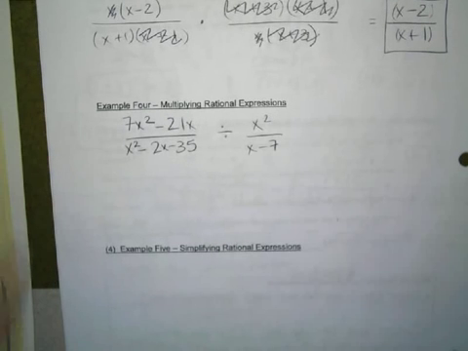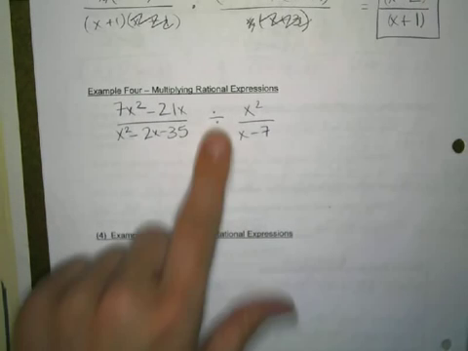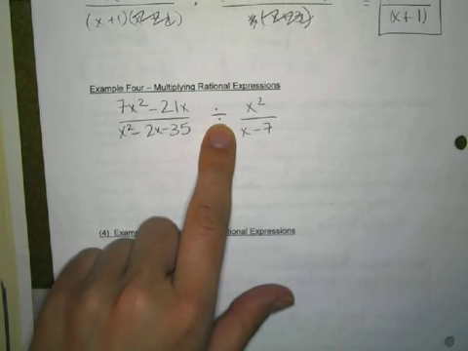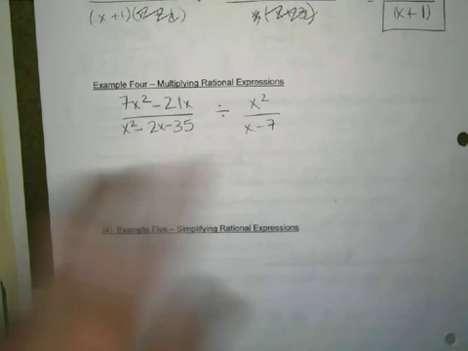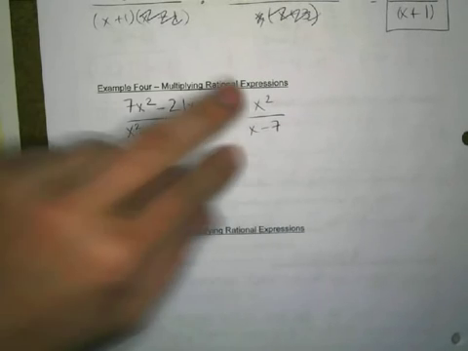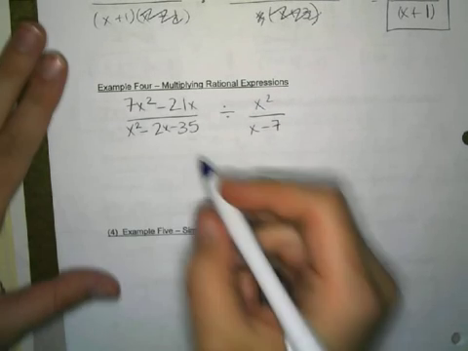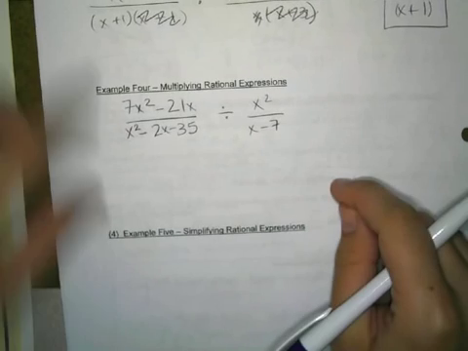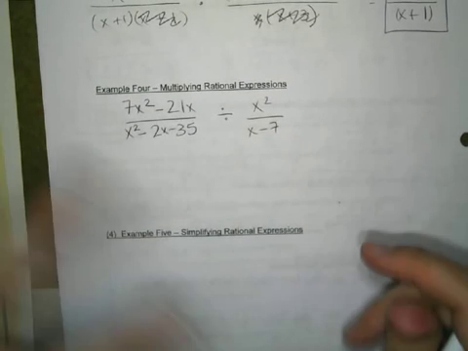Okay, for this example, I see that my operation here is division. Whenever you're dividing two fractions, we're going to take the bottom fraction, which would be this one, and flip it and multiply. So when I rewrite the step down here, I'm going to factor and do the flip and multiplying all at the same time.